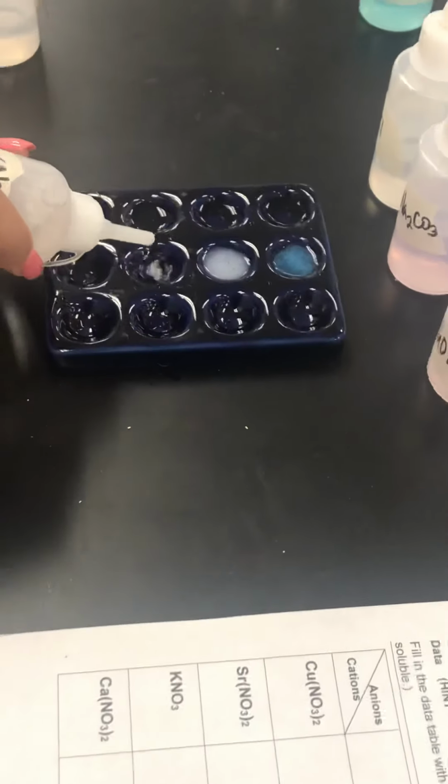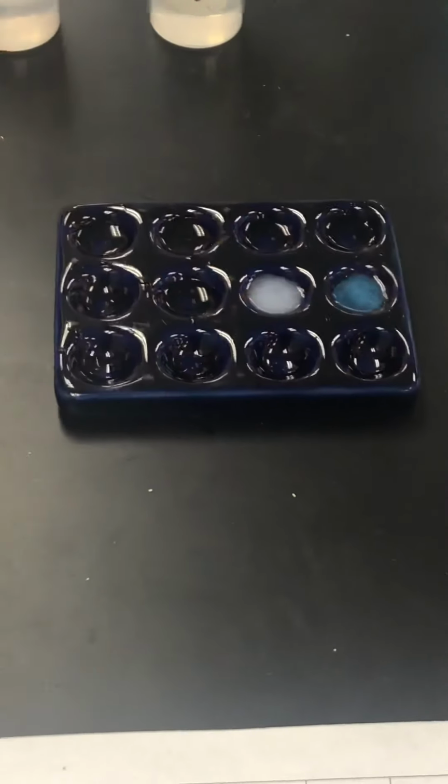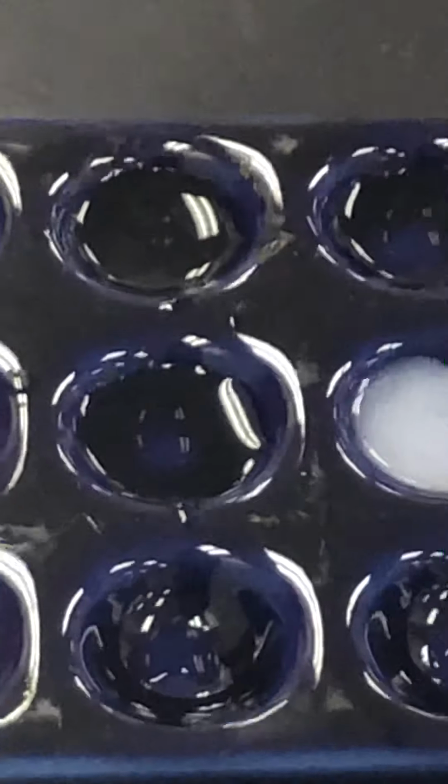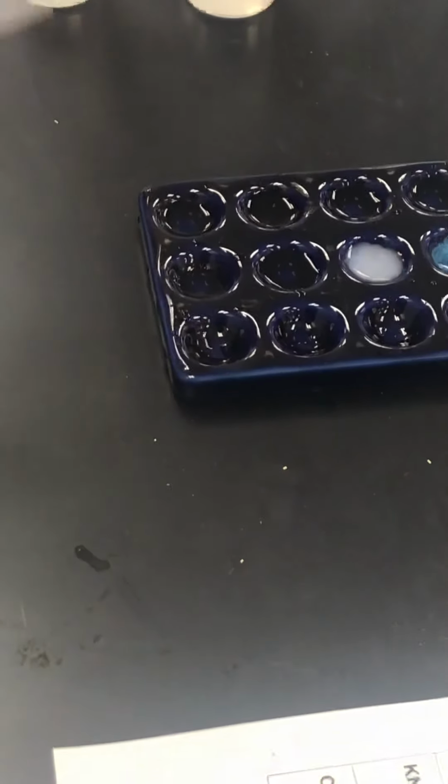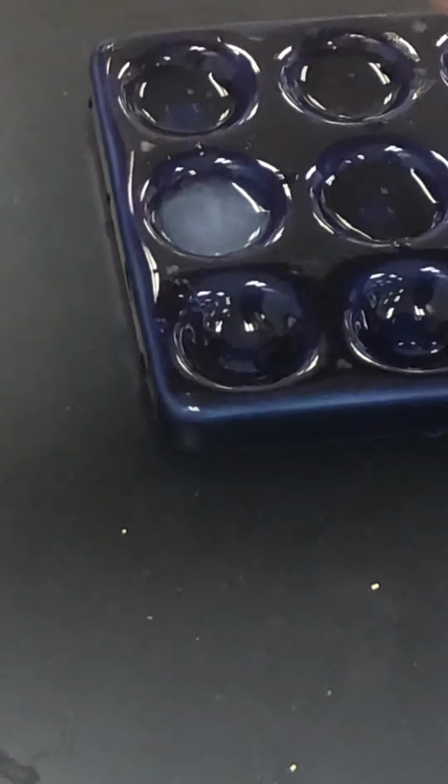Then we'll do the third box, potassium nitrate with sodium carbonate. And we'll zoom in, looks pretty clear, describe it, and then state if it's soluble or insoluble. And then the last box will be calcium nitrate and sodium carbonate. And then we'll zoom in so you can see that color, write it down and tell me if it's soluble or insoluble.